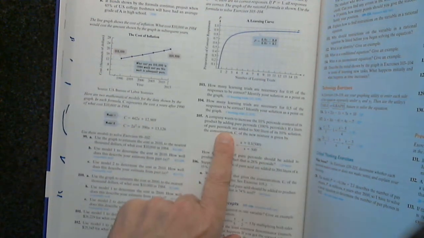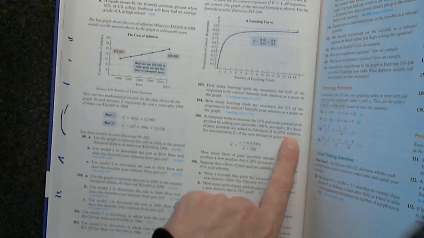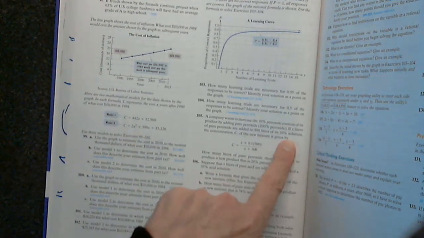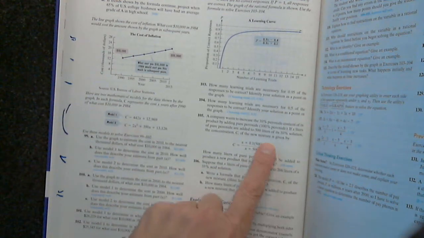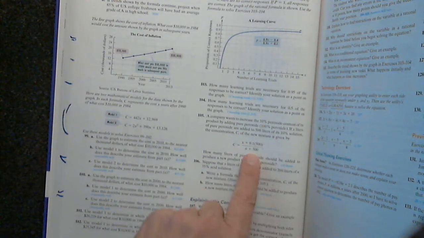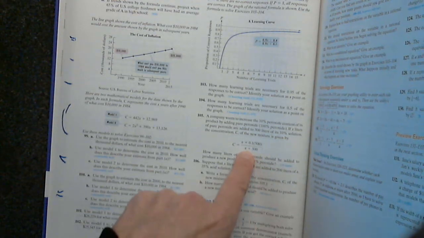If x liters of pure peroxide are added to 500 liters of its 10% solution, the concentration C of the new mixture is given by. How many liters of pure peroxide, x, should be added to produce a new product that is 28% peroxide? So what type of expression is this? Yes, it is rational because it has x in the denominator, right?